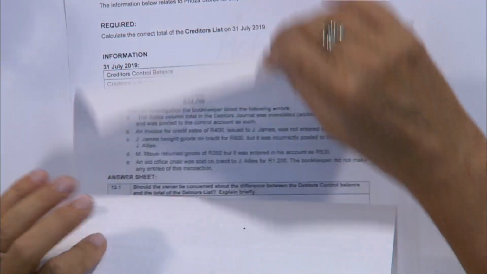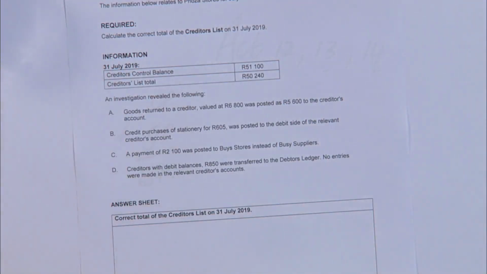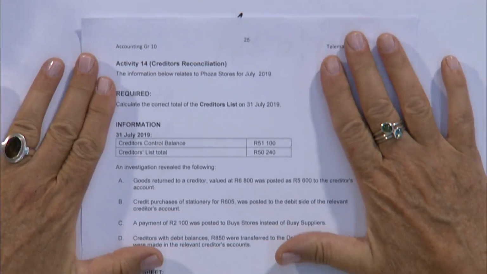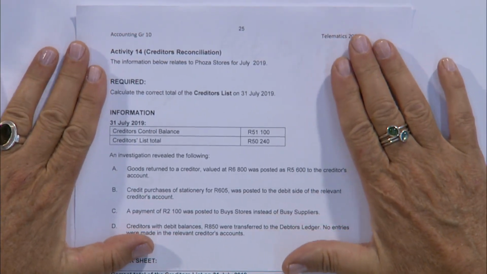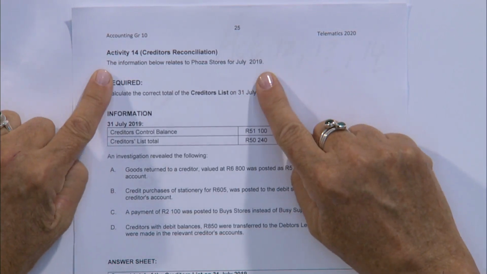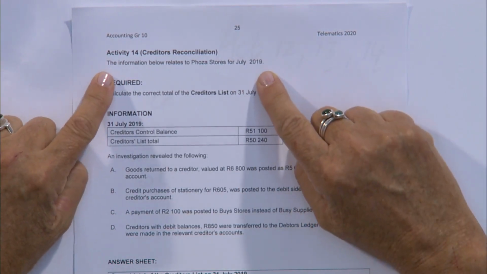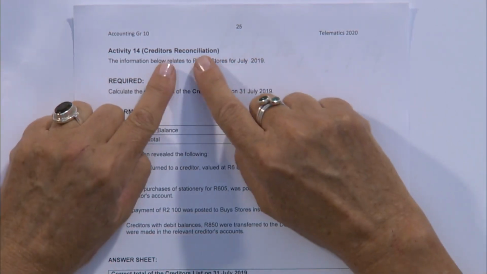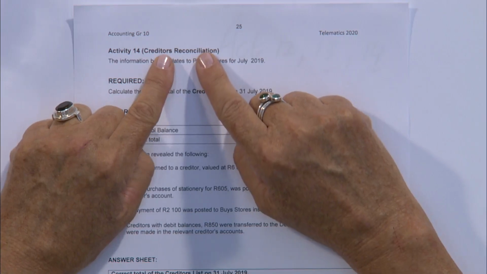So if you go then for me to page 25, I'm showing you page 25 over here. I know this is small, but we have it on the screen shortly. It says, the information relates to POSA stores. At the top it says creditors reconciliation, if this is a totally new word for you.